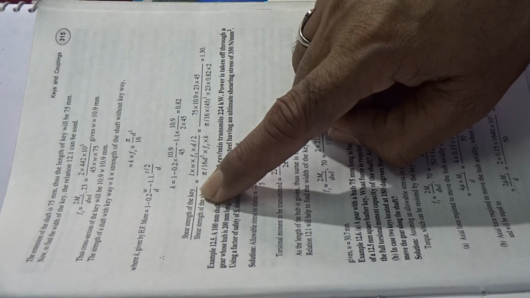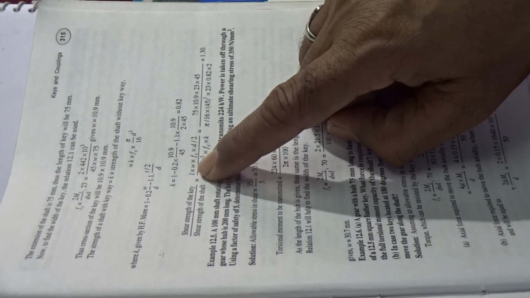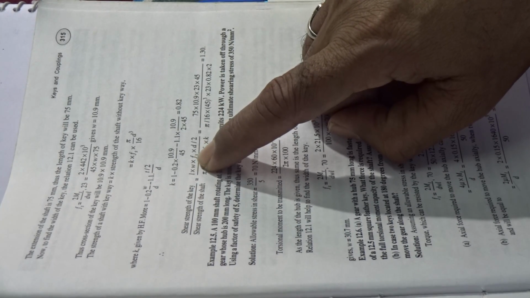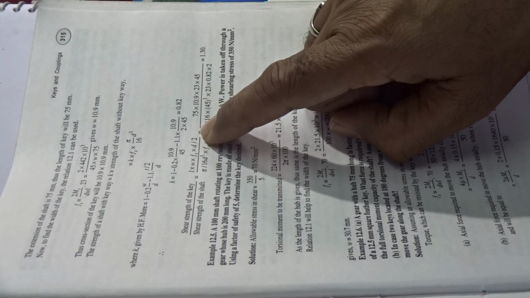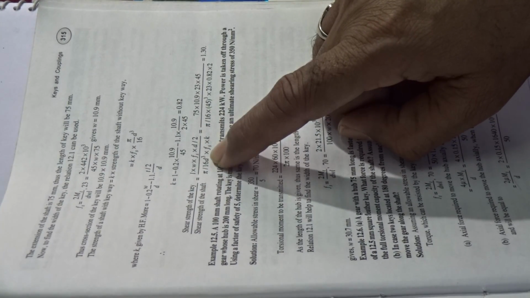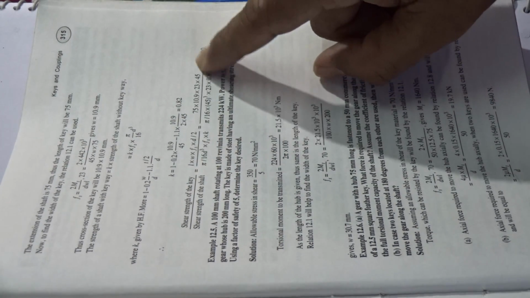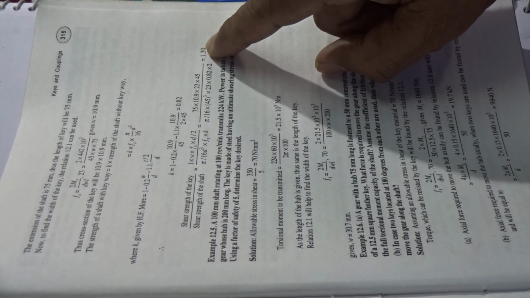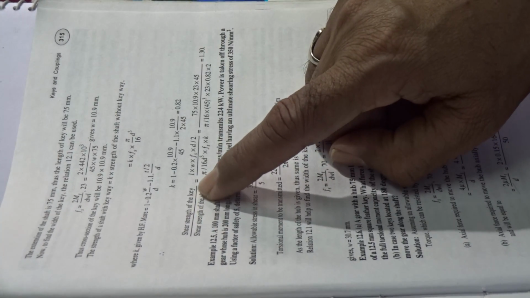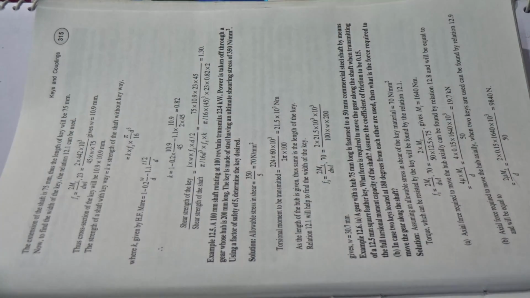Now the shear strength of the key divided by the shear strength of the shaft. So use the formula: shear strength of the key is l w Fs into d by 2, and the shear strength of the shaft is pi by 16 d cubed into Fs into k. So you can get the value 1.3. That is, the key strength is 1.3 times stronger than the strength of the shaft.